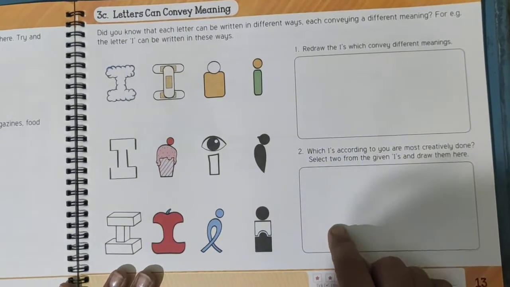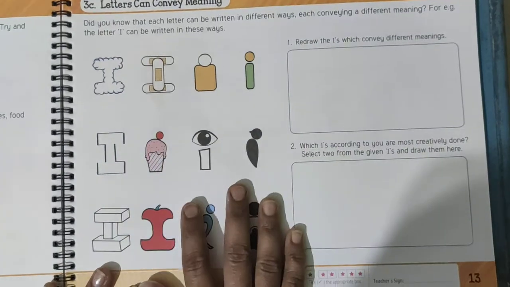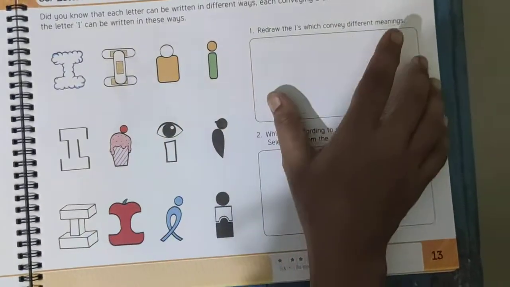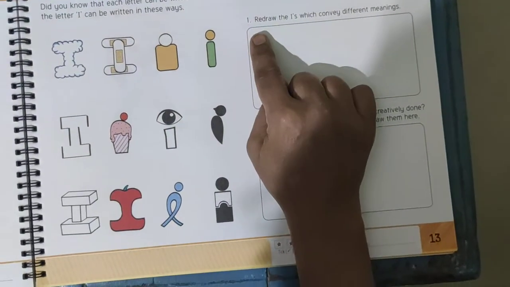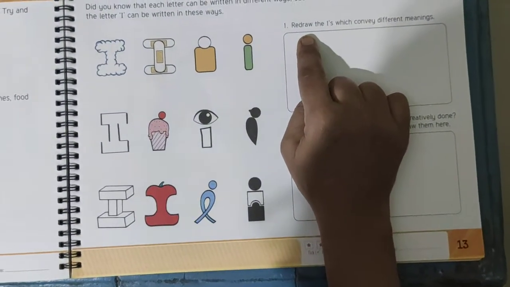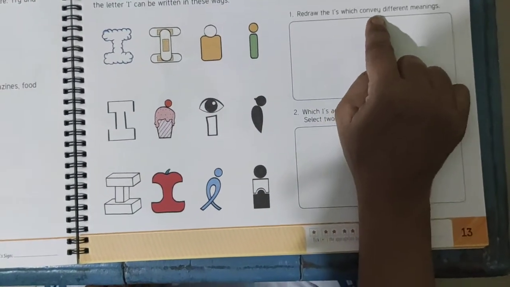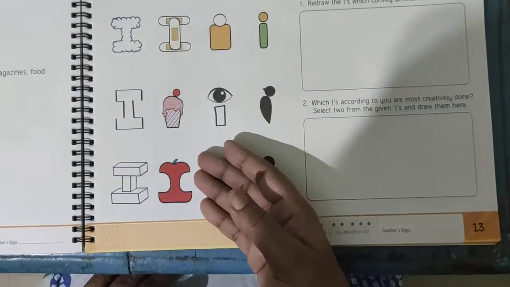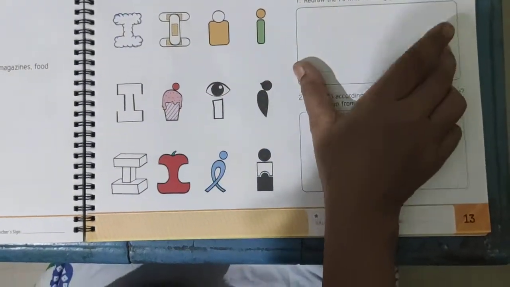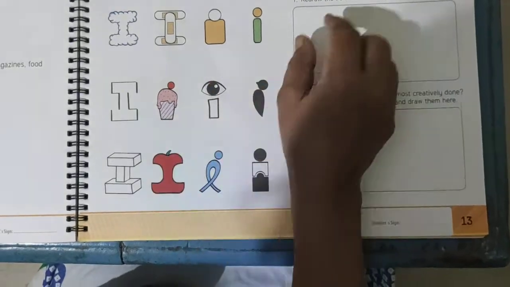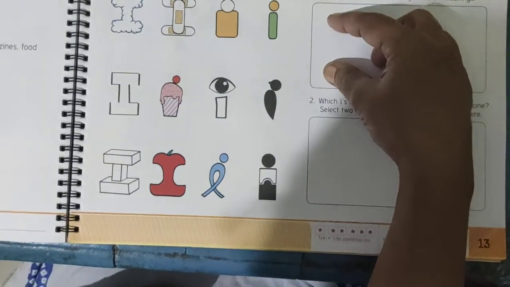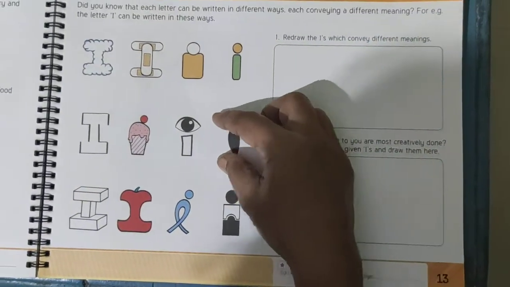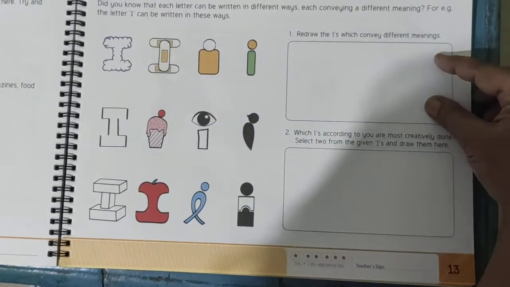So here 2 activities depend on these pictures. These are all pictures. Watch carefully and do this activity. First one, redraw the eyes which convey different meanings. So this all conveys different meaning. Whatever you like, draw here. If you like ice cream, draw this figure here. You like this one or this one or this one, draw it here. You like this bird, this I, draw it here.